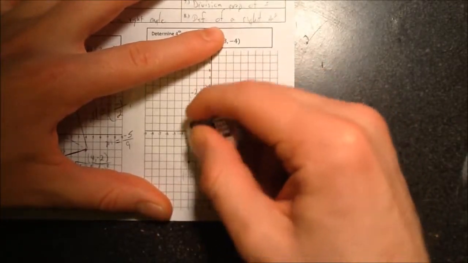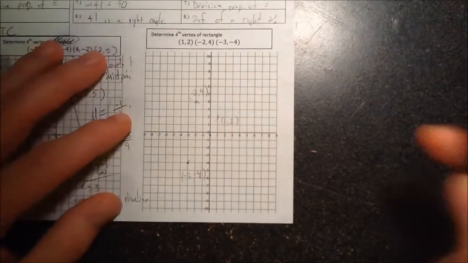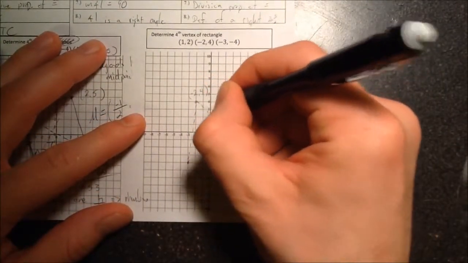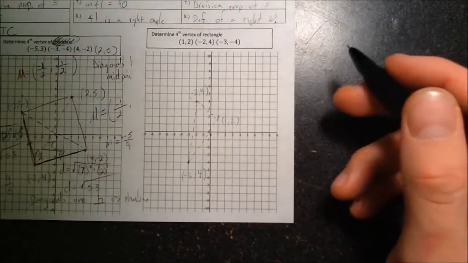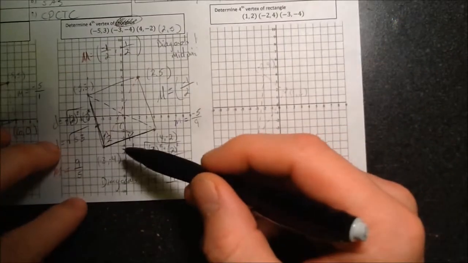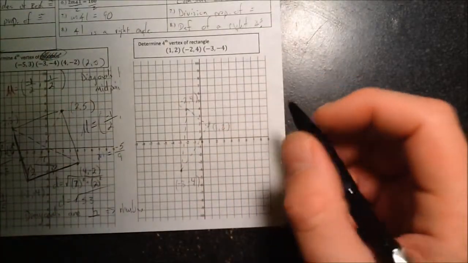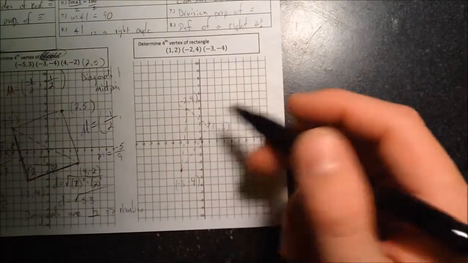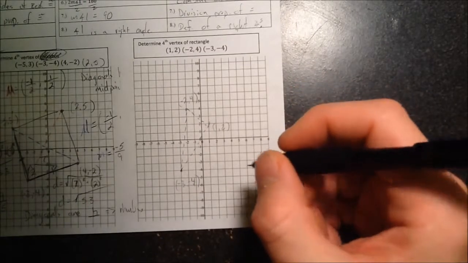But if you didn't see that, or if it's not as obvious on the test, what you need to do is draw dashed lines for the 3 possible side lengths. These are the 3 possible side lengths for this rectangle. Rather than finding the distance of those to see which ones are congruent, you would need to identify which pair of consecutive sides have slopes that are negative reciprocals.